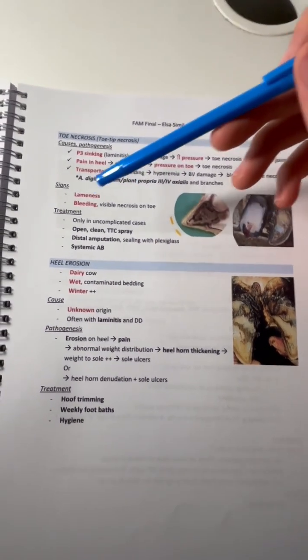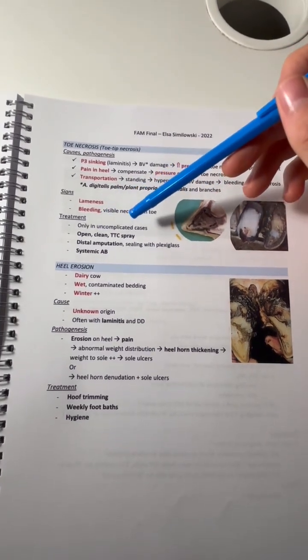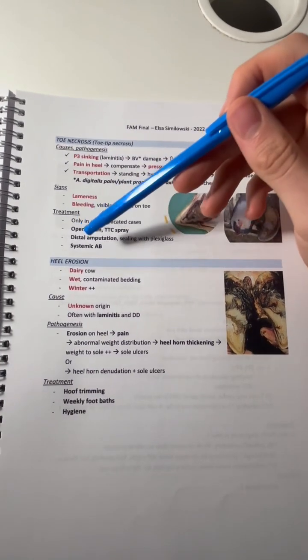For the treatment, you only treat in uncomplicated cases. This includes opening and cleaning and using tetracycline spray. You can also do a digital amputation and sealing with plexiglass, or use systemic antibiotics.